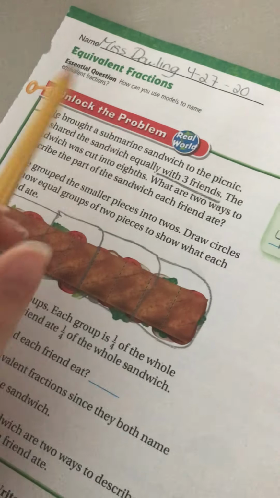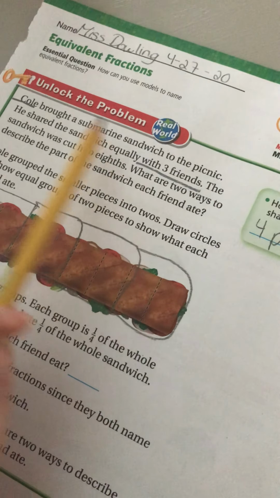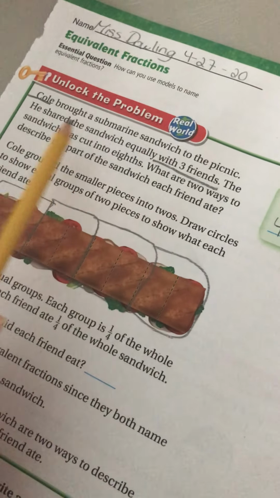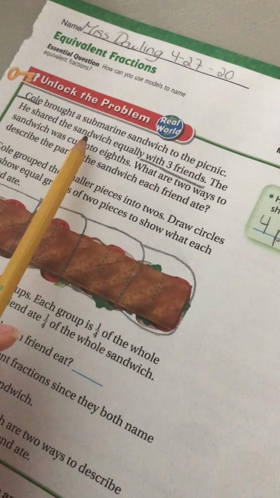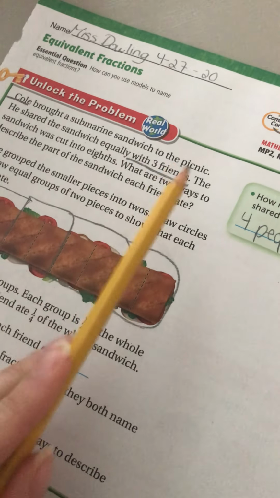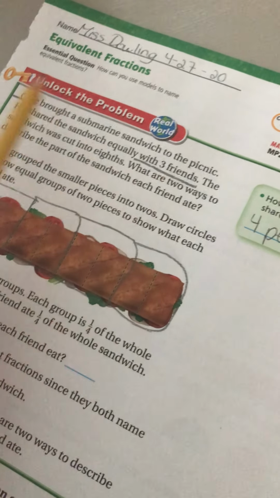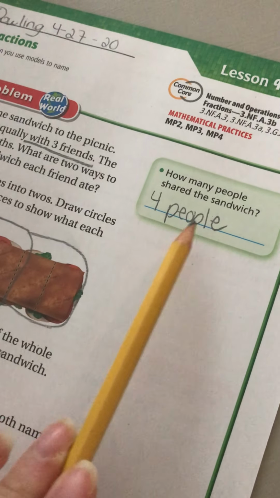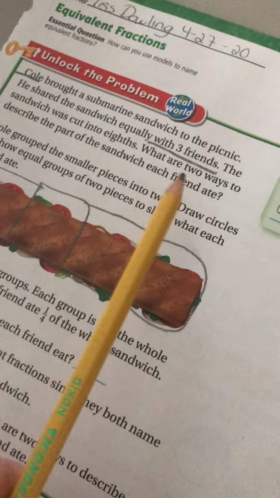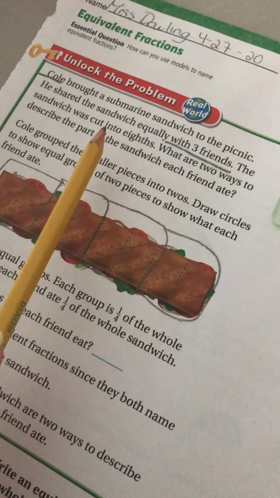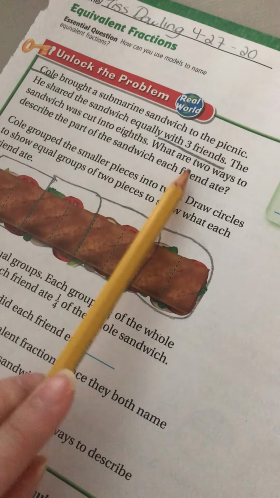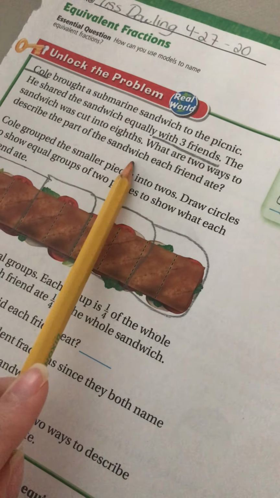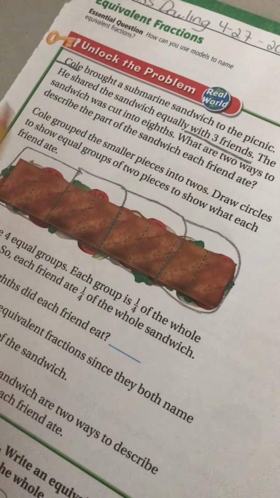So here we go. Cole brought a submarine sandwich to the picnic. He shared the sandwich equally with 3 friends. So I underlined with 3 friends and Cole because that's a total of 4 people that we're working with here. The sandwich was cut into eighths. What are 2 ways to describe the part of the sandwich each friend ate?